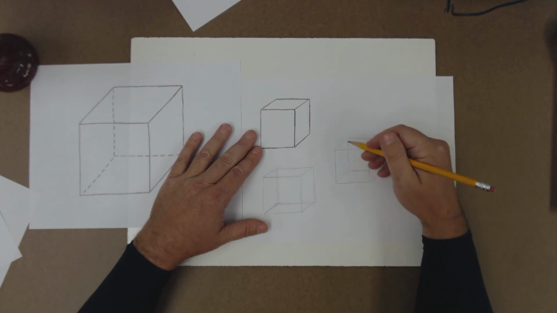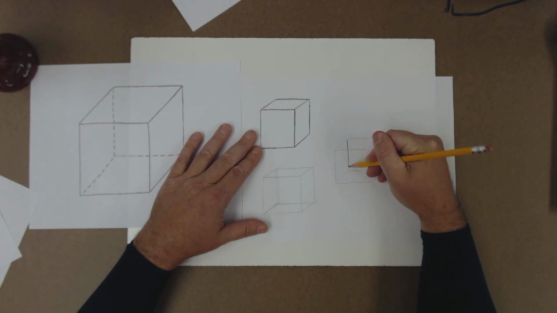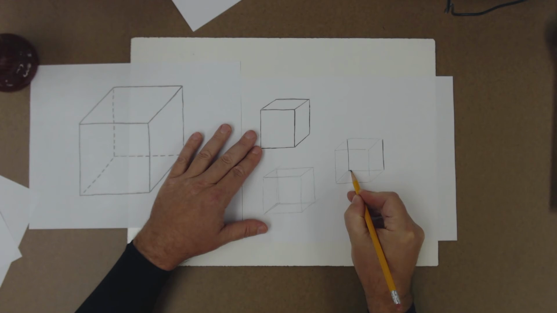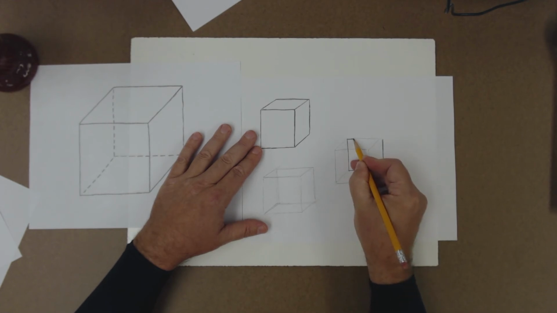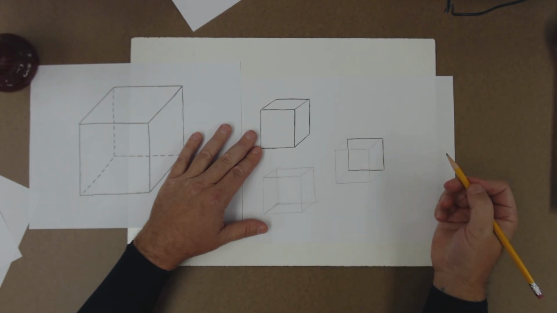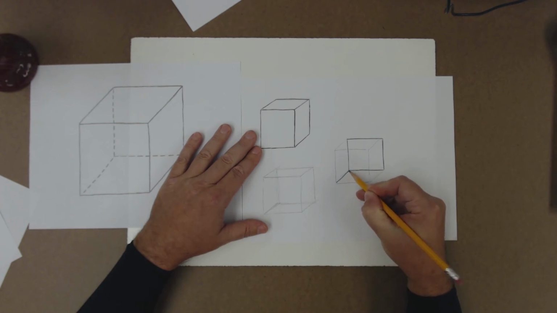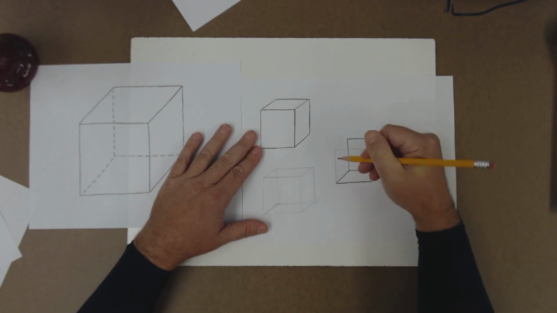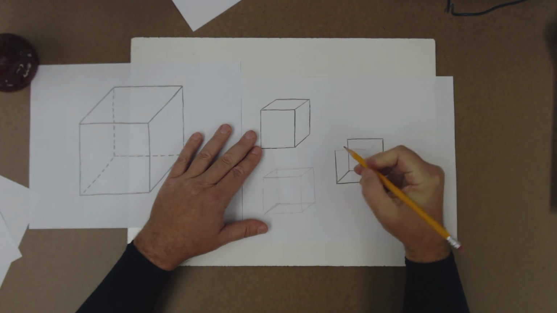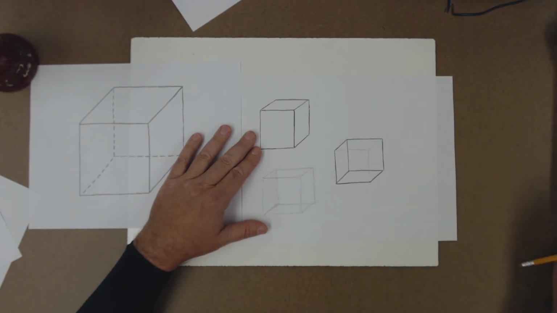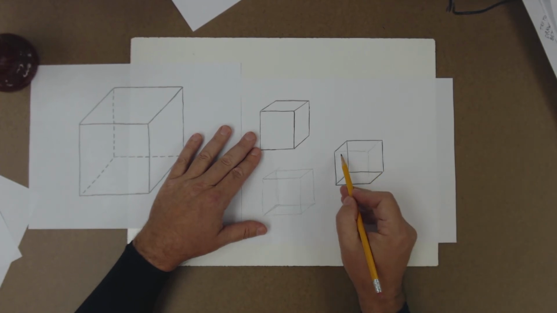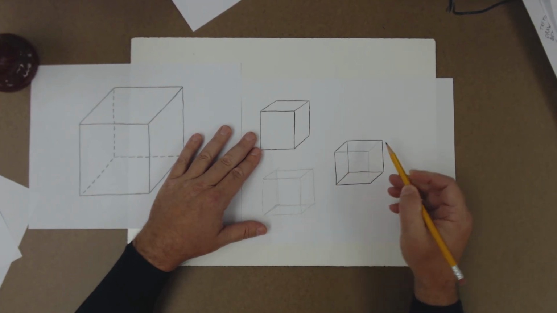And so, like I was saying, maybe go ahead and darken in the lines that you know you would see, darken them in like you mean it, right? But also maybe leaving some indication of the lines that you wouldn't see, right?